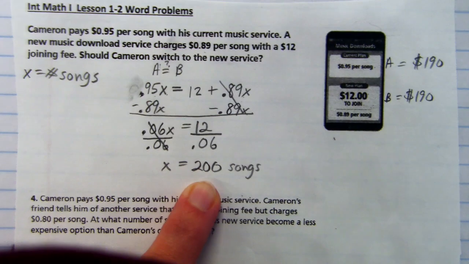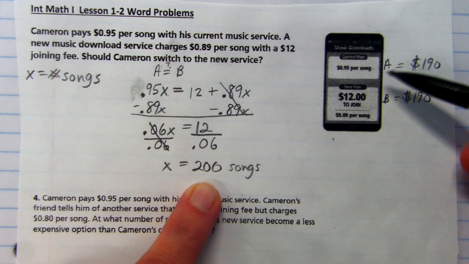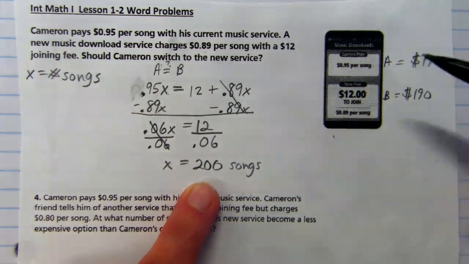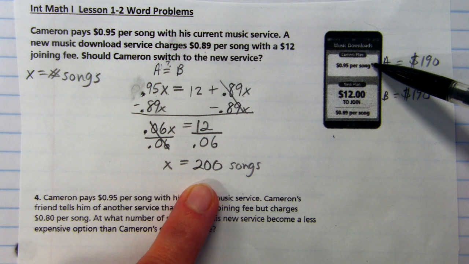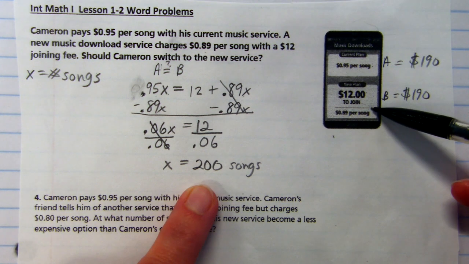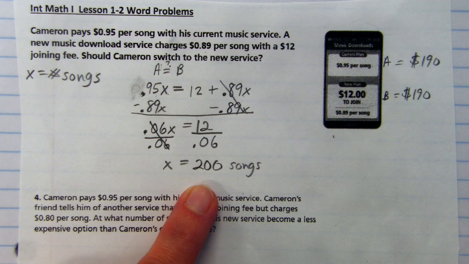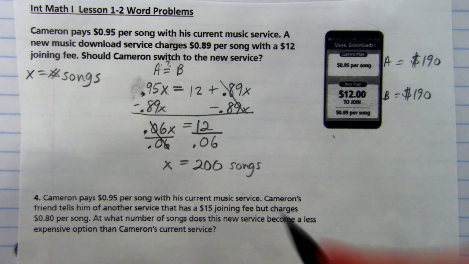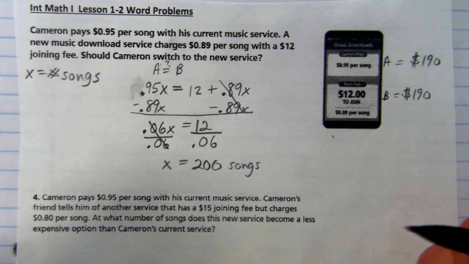So which plan is cheaper if he's under 200 songs? The first one, because there's no $12, right? The second one is going to be cheaper if he goes over. So this one does not have 200 songs, and we box it and we're done.